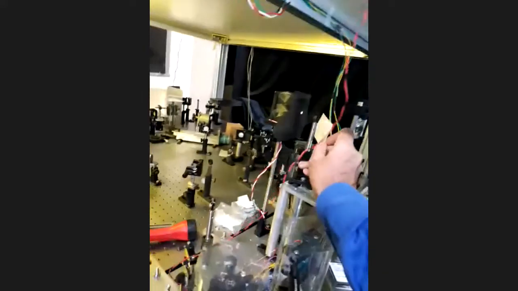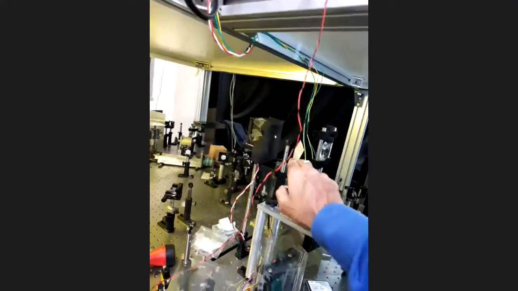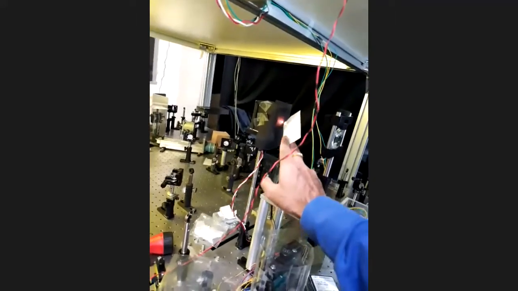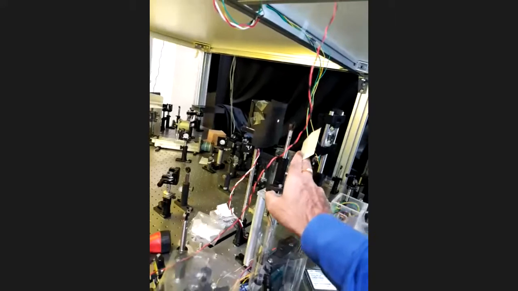So if you use a halogen lamp, the light is emitted in all directions, but we want a beam of light. To generate that, we use a combination of pinholes. These are small holes which we use, and then we use this combination of lenses to collimate the beam.